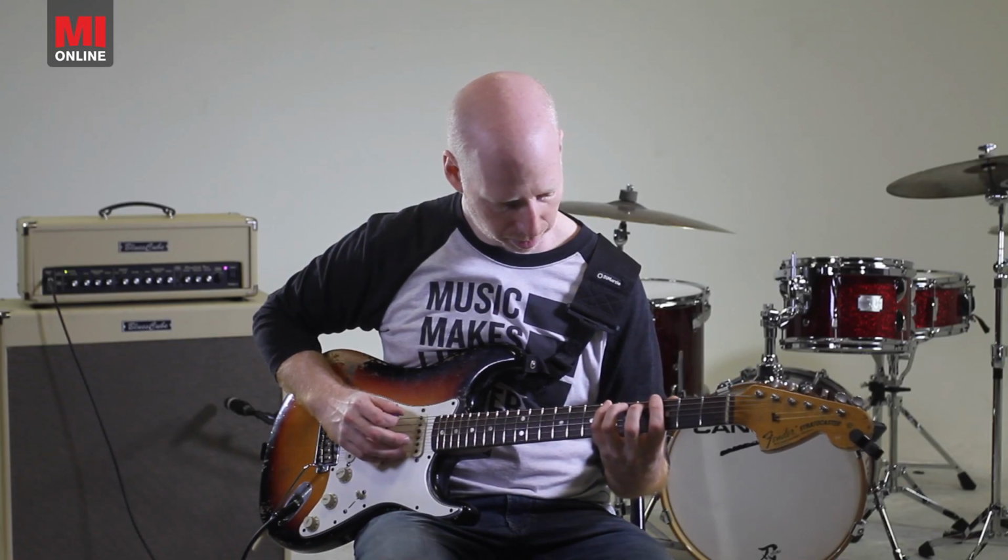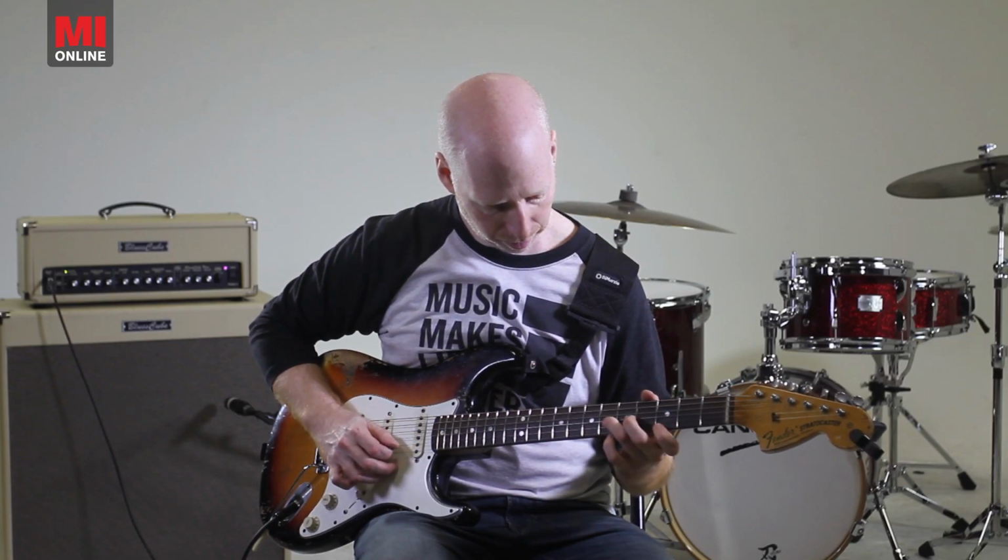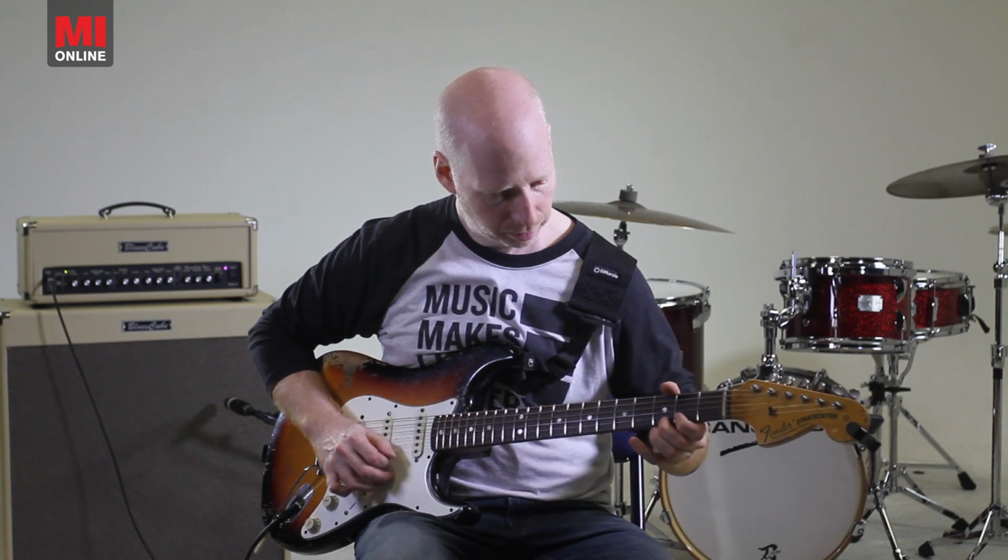The next triad we have is a diminished triad, which is going to be 1 flat 3 flat 5, which is going to be this. Yep, diminished triad. And then the last triad we have is an augmented triad, which is 1 3 sharp 5.